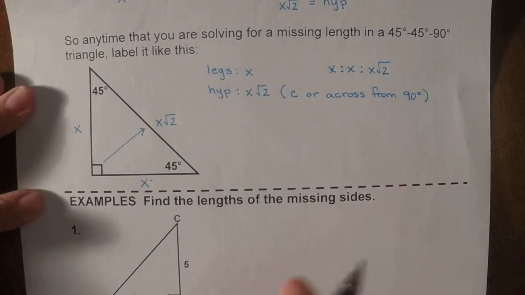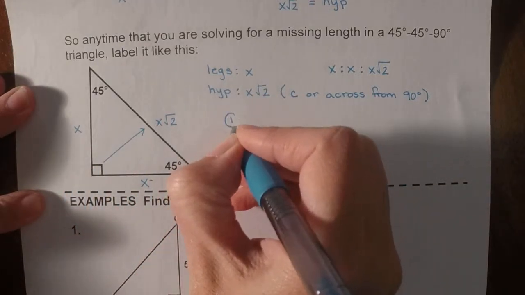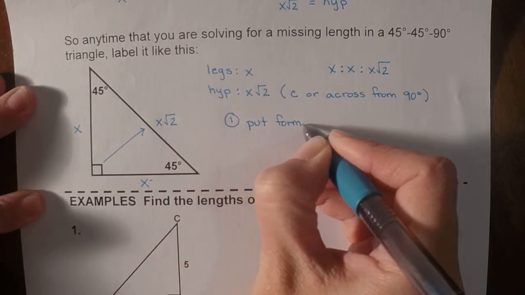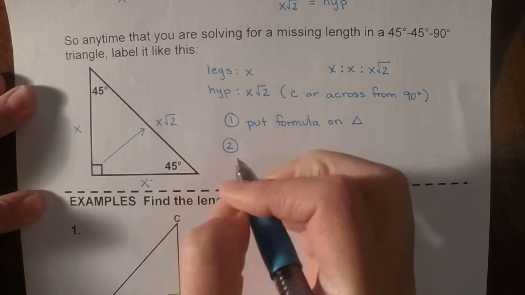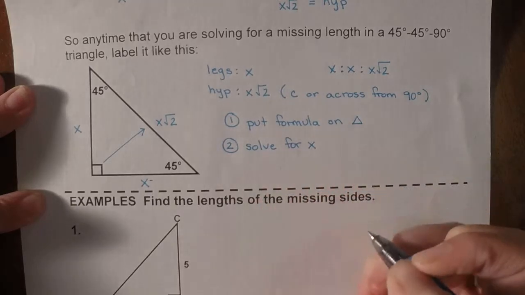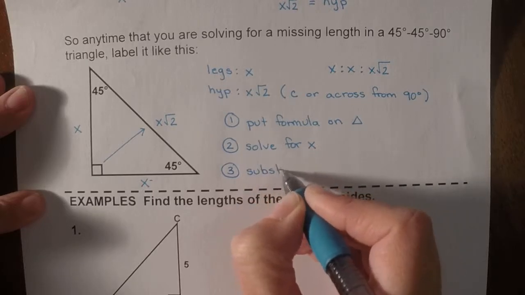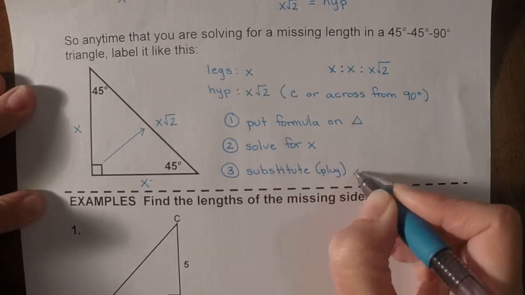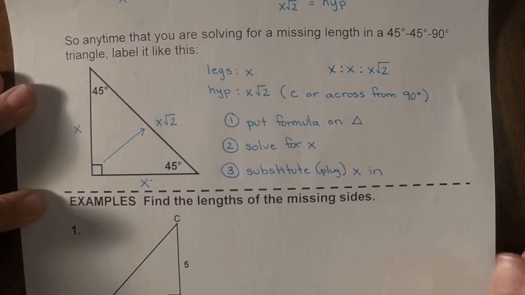When you're trying to solve for one of these components of a special right triangle, the first thing I want you to do is put the formula on the triangle. Then the second step is I want you to solve for your x value. And then the third thing is going to be to substitute, or remember that just means plug, your x in. So let's look down here at the bottom at example 1 and see how that works.